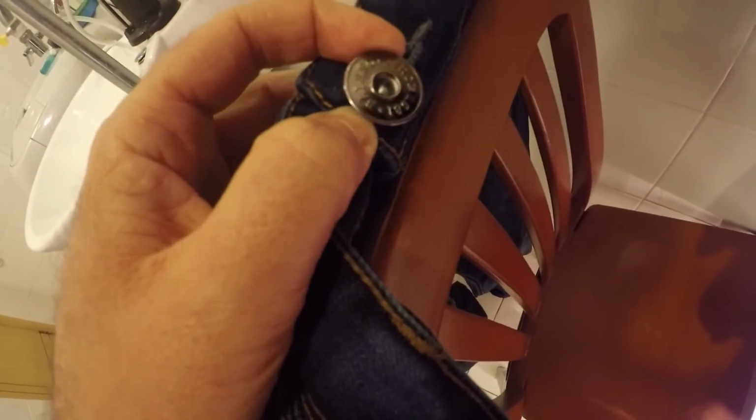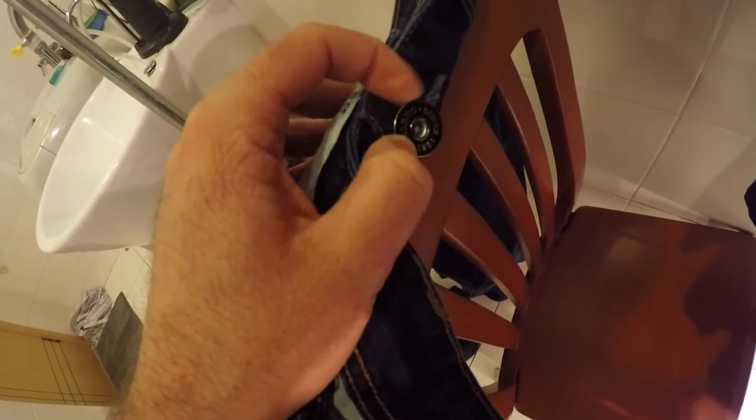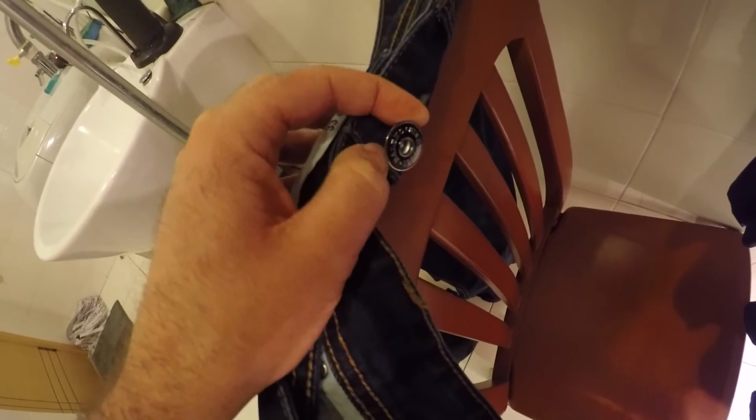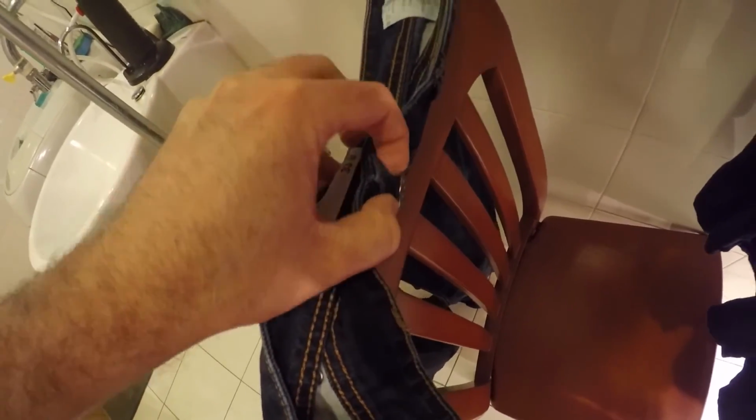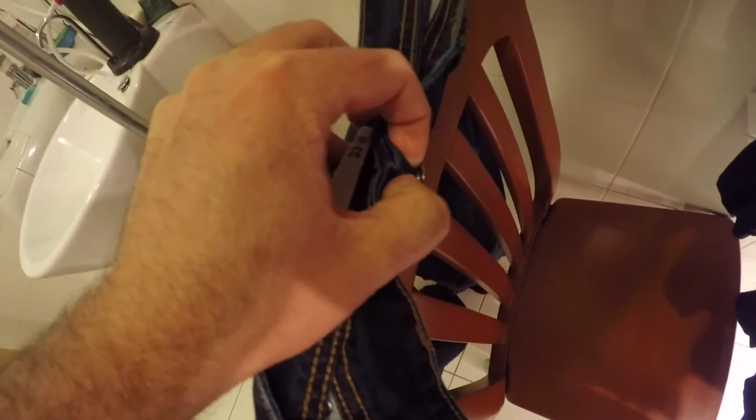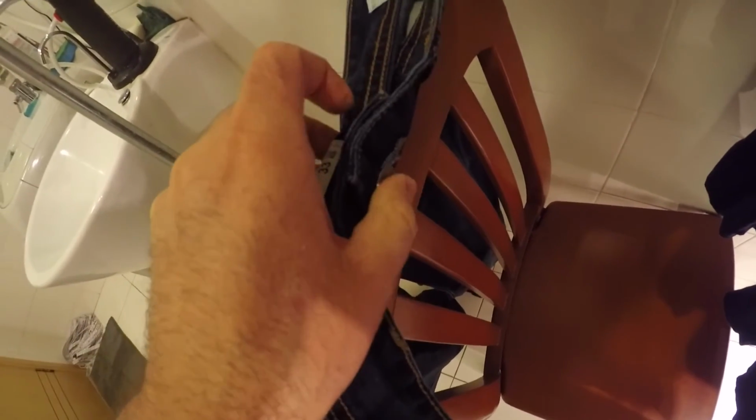Cool. And this is called a button. Actually, I think this button fell off once before. For some reason on my jeans, my buttons always fall off, and then I have to use a pair of pliers and try to pinch the button back on so that it doesn't fall off. I don't know why I always have that problem.